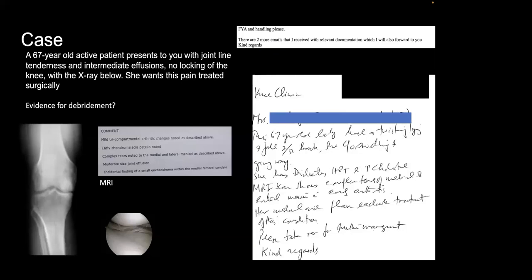And on the images from your arthroscopy, we can see some fraying of the meniscus, as commented on in the MRI. So I think evidence does show some advantage in debridement and arthroscopy in early OA in active patients who aren't obese. So I think in her, it will benefit her to debride.